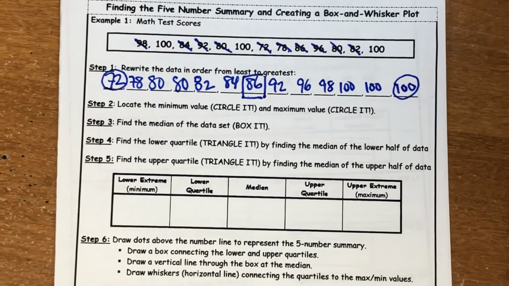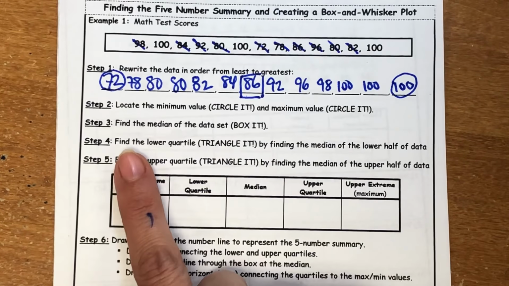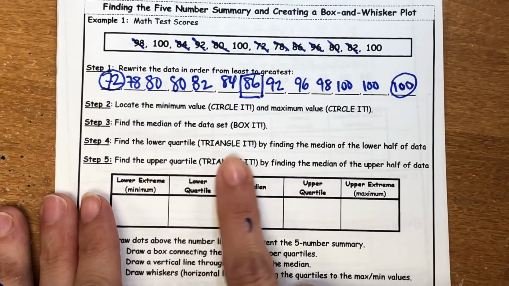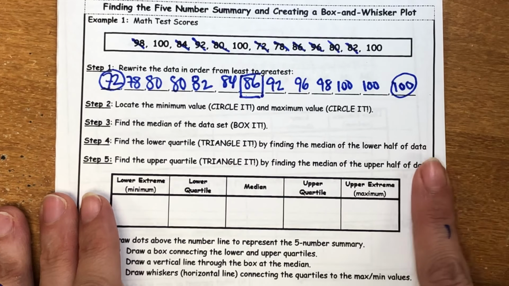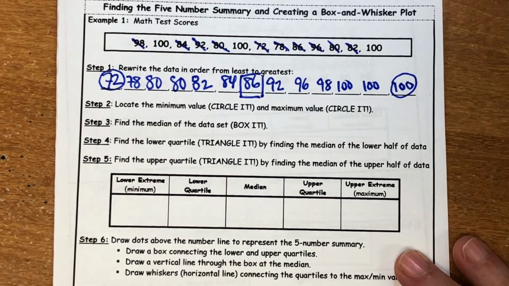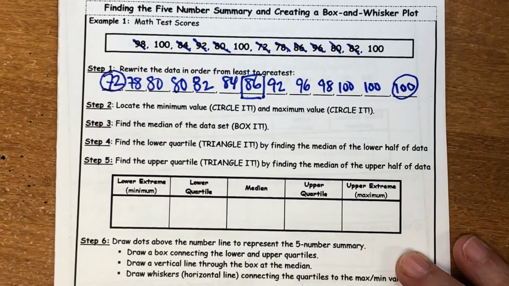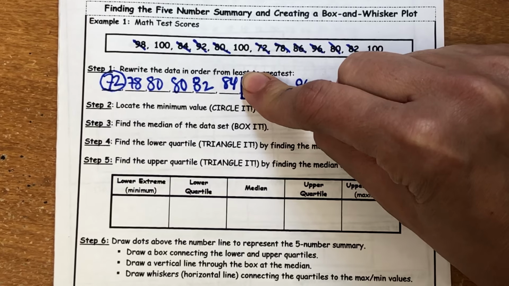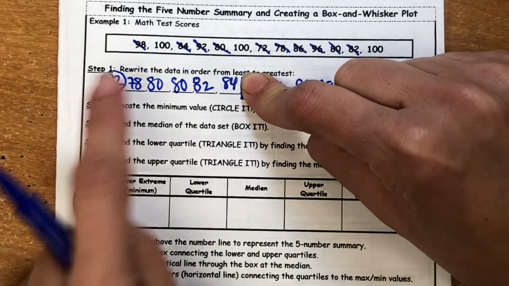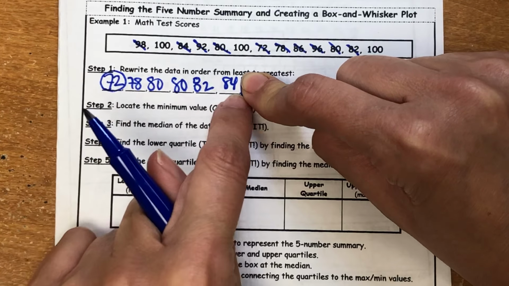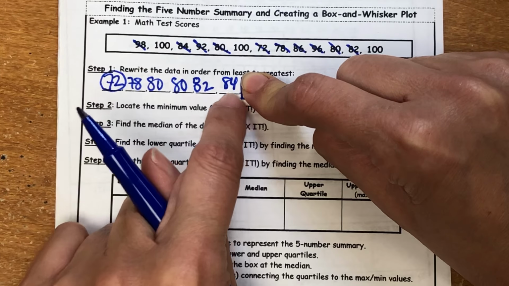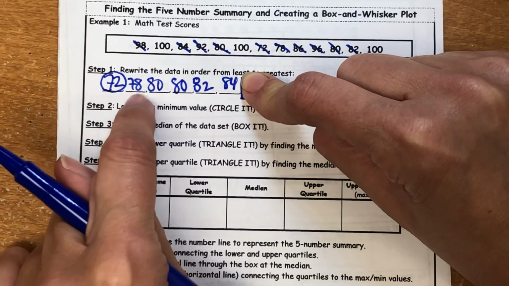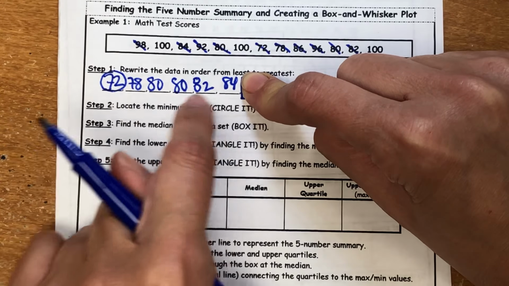And then I'm going to find the lower quartile, which is your quartile 1. I'm going to triangle it by finding the median of the lower half of the data. Now, when you do this, the trick is you want to cover up your median, okay? And then you're going to find the middle number of your first half of your data. You got 1, 2, 3, 4, 5, 6, so you should have 2 in the middle.